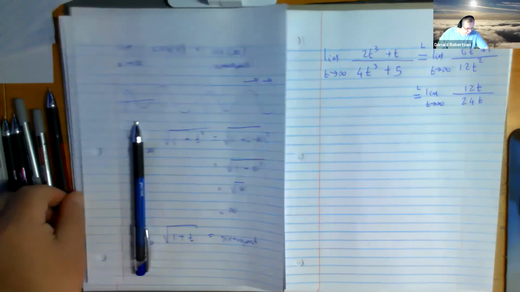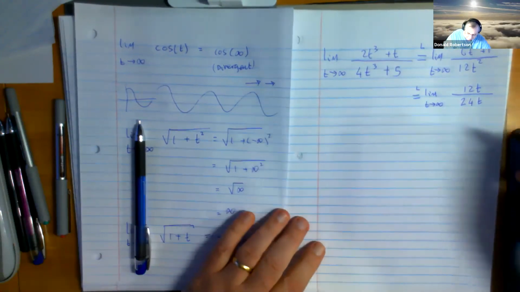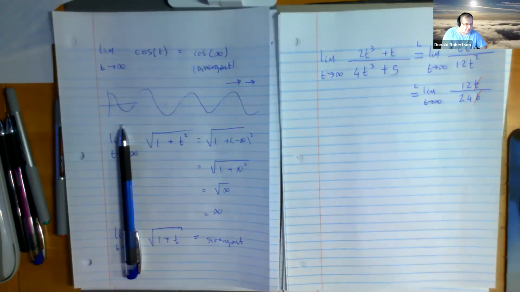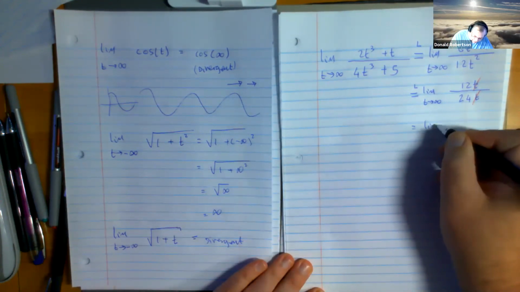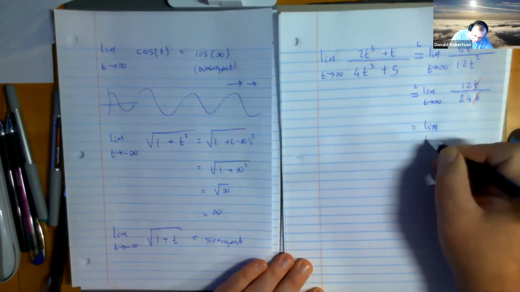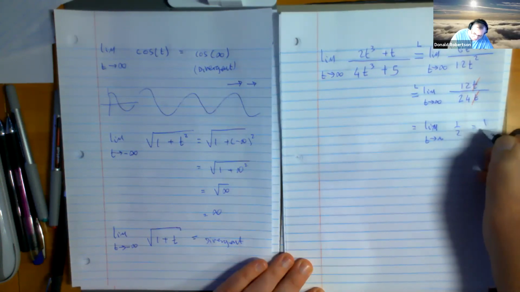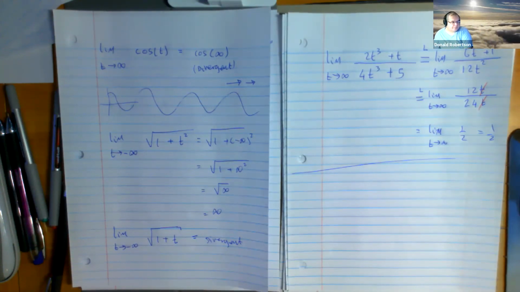And very often in L'Hopital, especially when it's polynomials top and bottom, you'll eventually come to a point where these two guys may cancel out, or at least simplify. And can you see it's now the limit as t tends to infinity of a half, which is a half. Are we good with that?